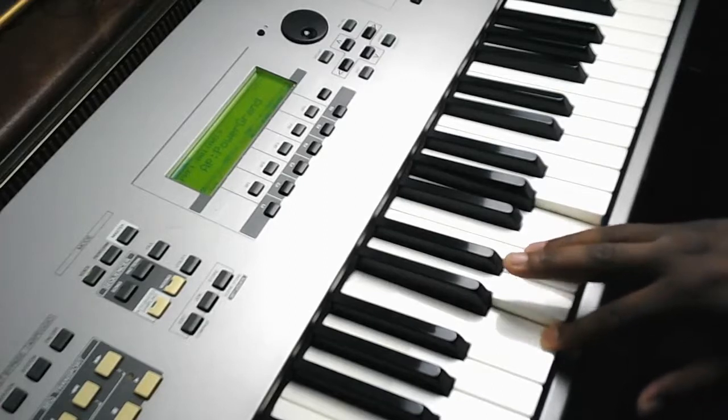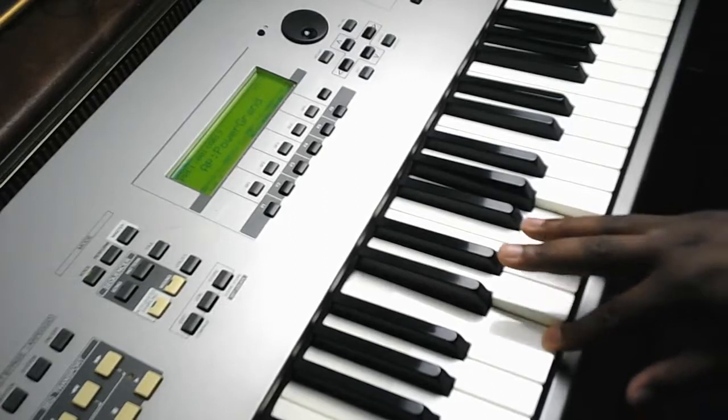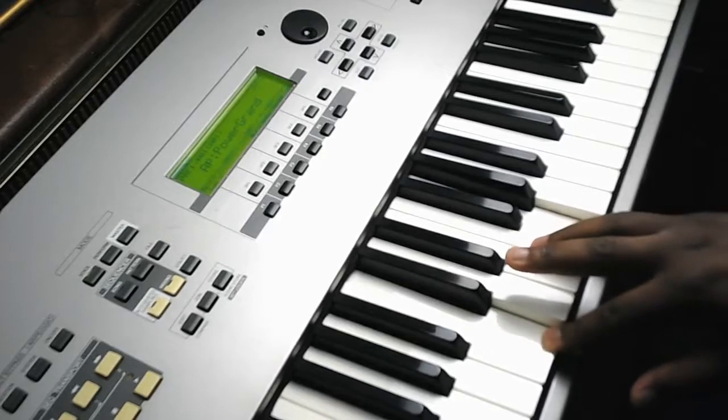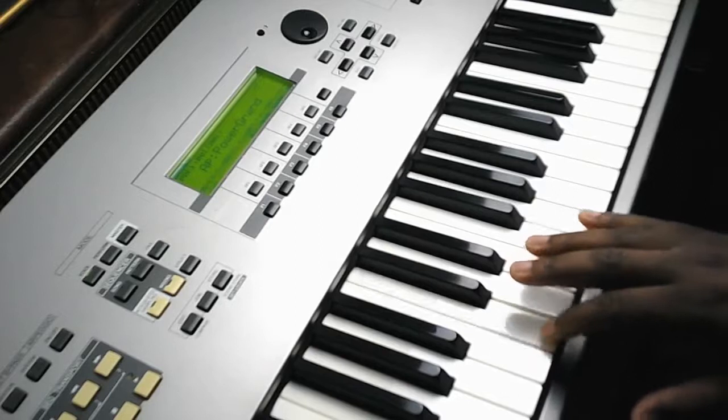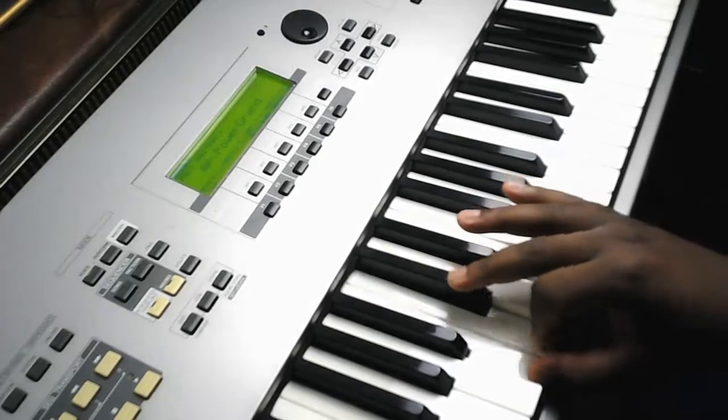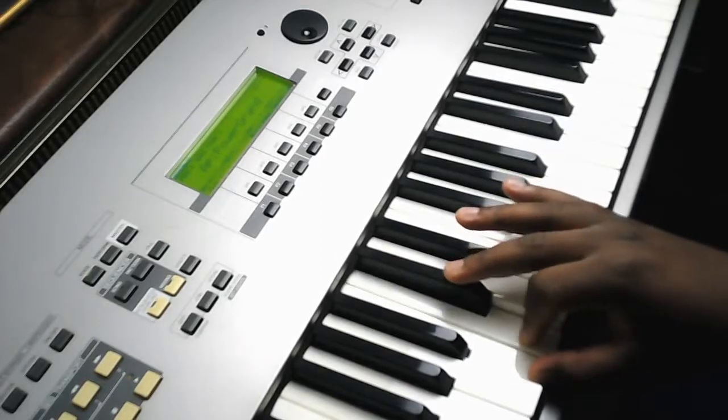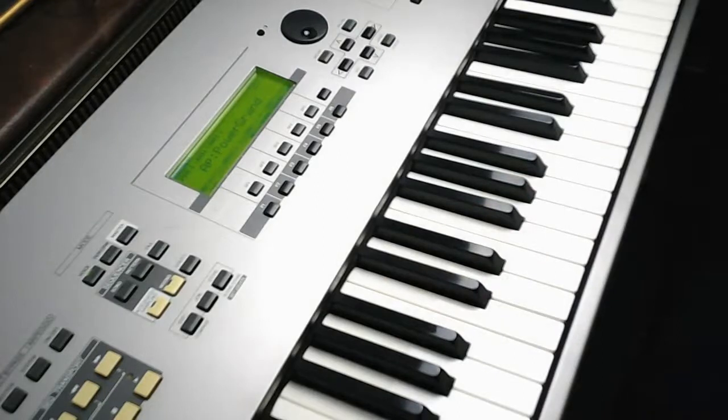So you can see there's a massive difference in how easy that sounds when it's like that, and when it's like that, as opposed to when it's like this. So avoid trying to sound cool or trying to make things sound different. Always look for the easiest way.